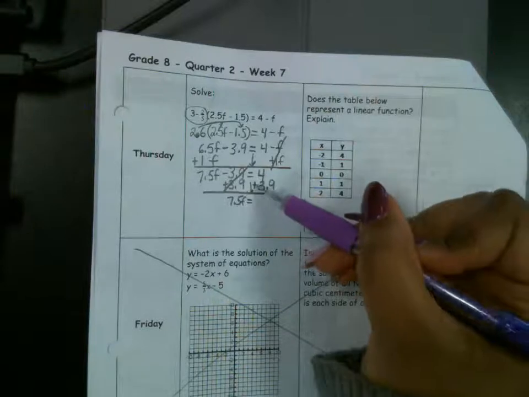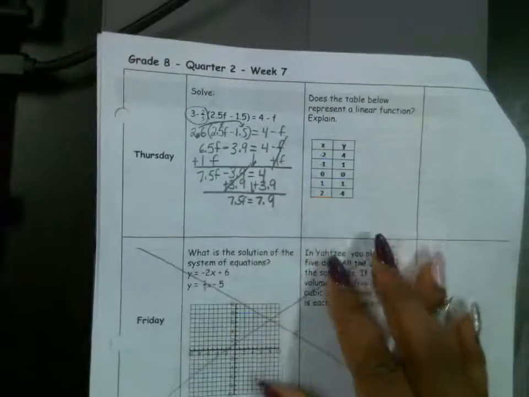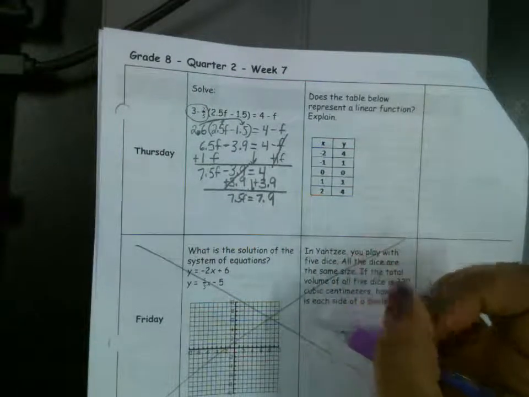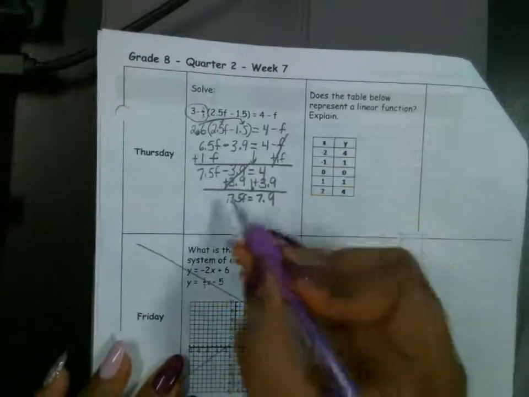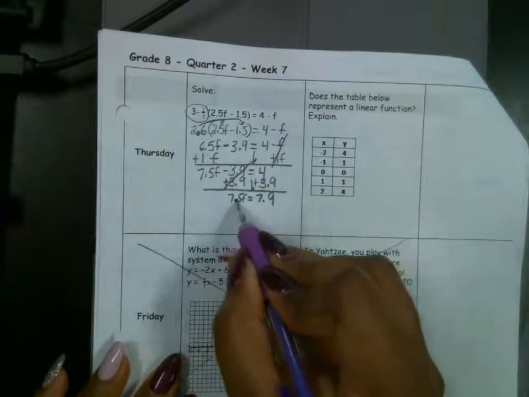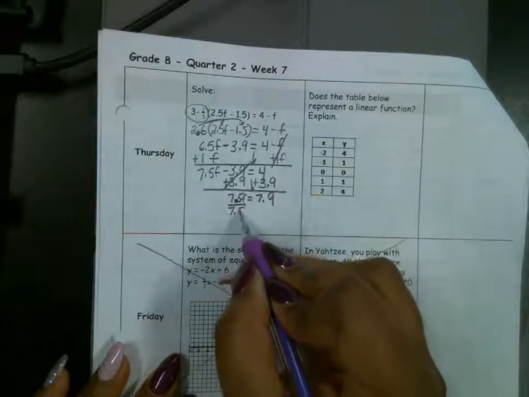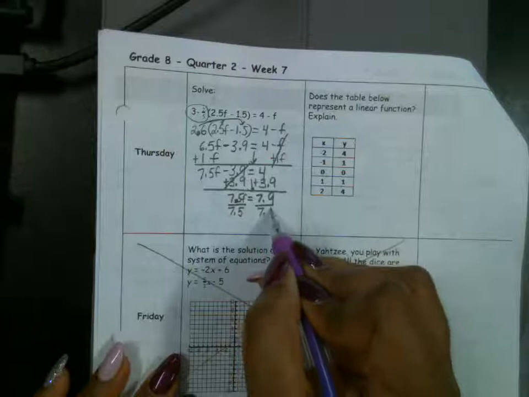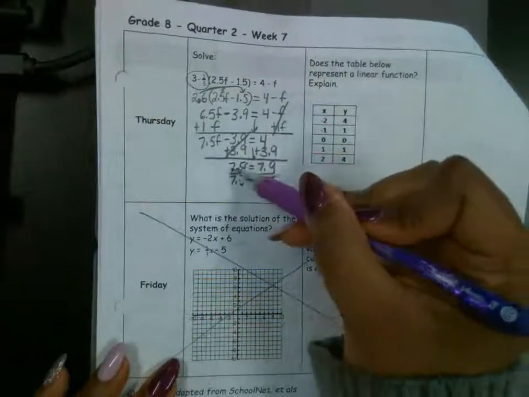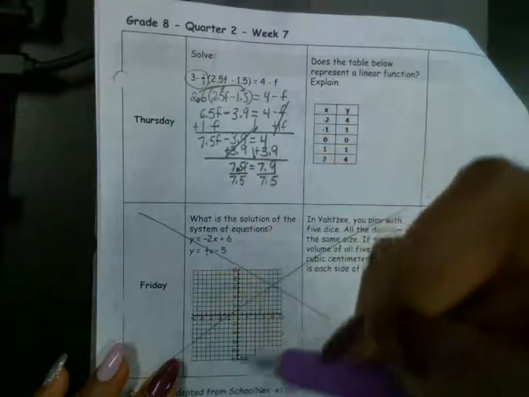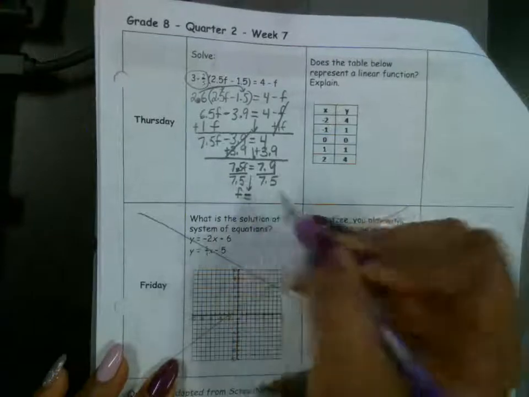When we add 4 plus 3.9, that gives us 7.9. Now we're going to divide both sides by this 7.5. This is 7.5, so that we can get f by itself. So divide both sides by 7.5. 7.5 divided by 7.5 is 1. So this is 1f. So it's just f on this side.